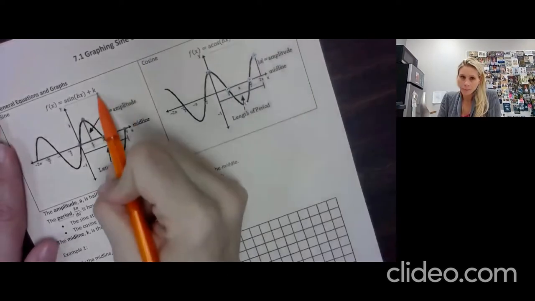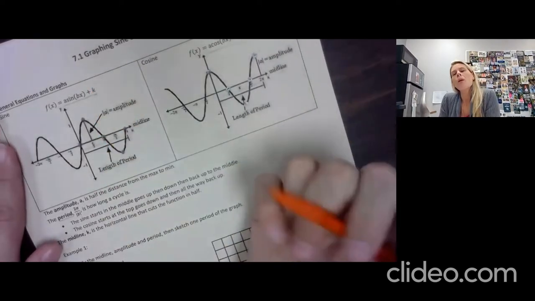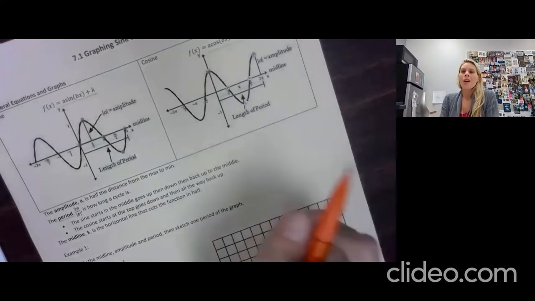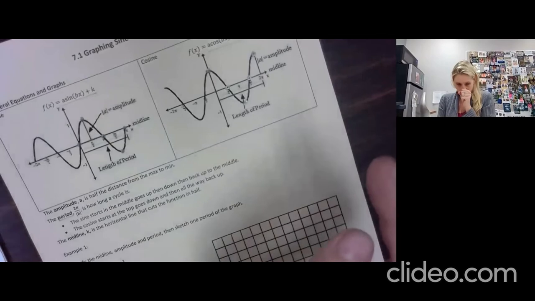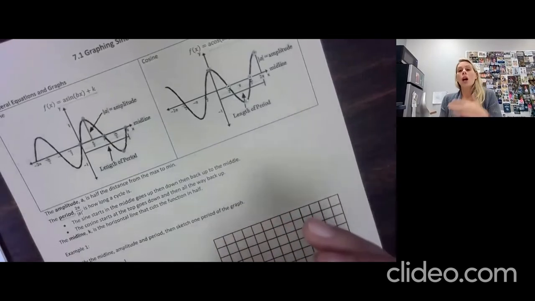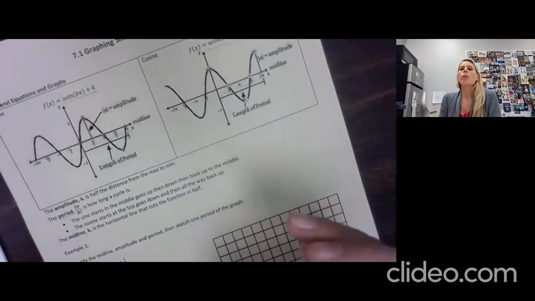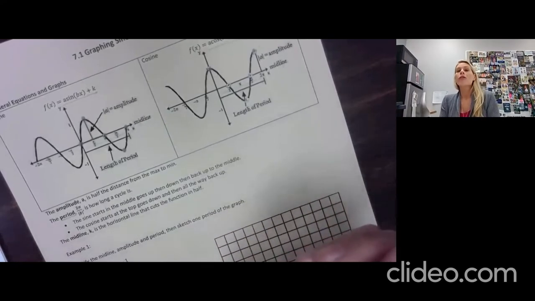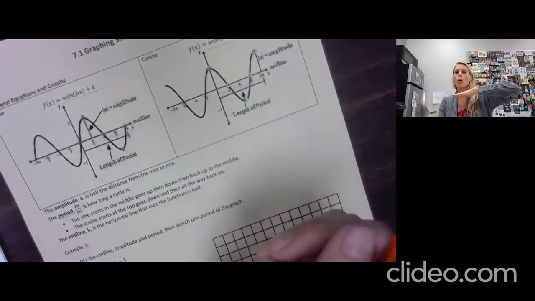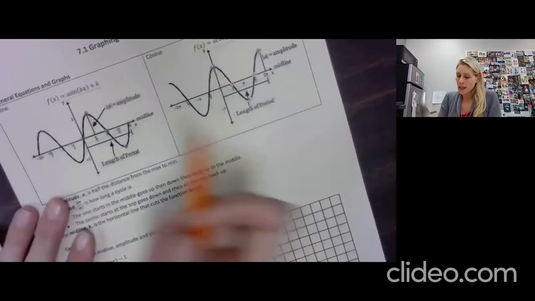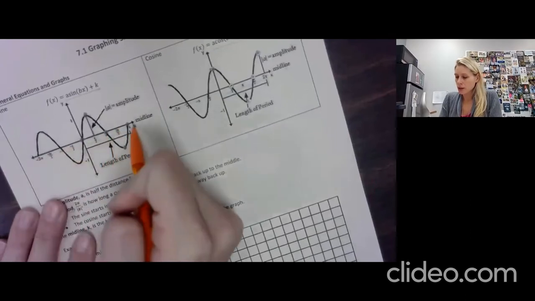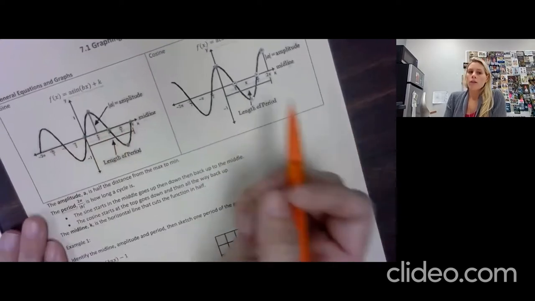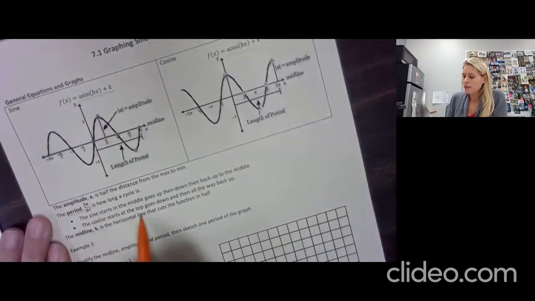And then we have k. Well, what did this number do for parent functions? Well, it moved our graph up or down. And when we talk about moving sine and cosine up or down, we're moving that middle part. We're moving that midline, which is right here. So this is where it starts, that halfway, okay? So of course, k shifts the midline.